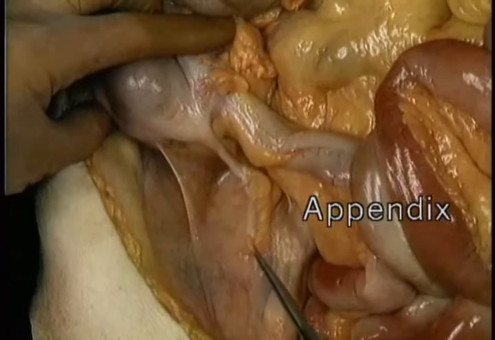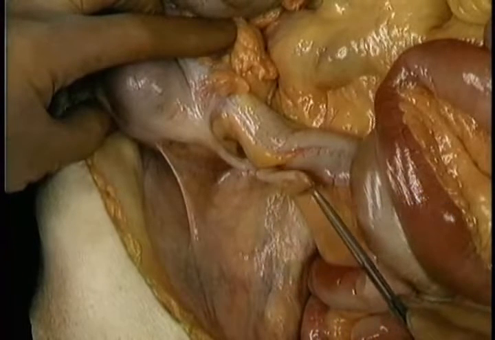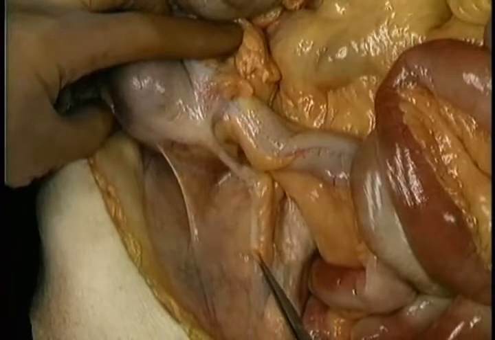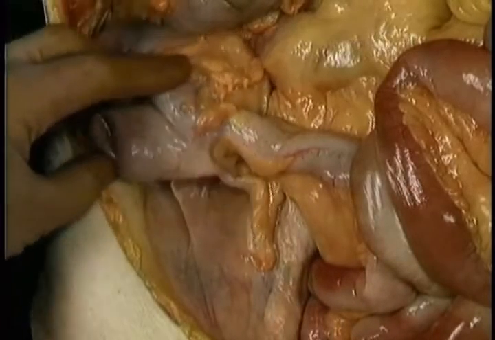Here's the appendix, sometimes called the vermiform appendix. It's a vestigial but potentially troublesome structure. It can lie in a variety of positions. This is its most usual location.